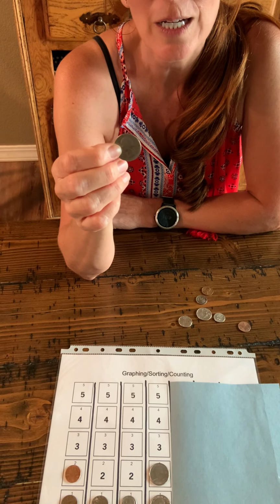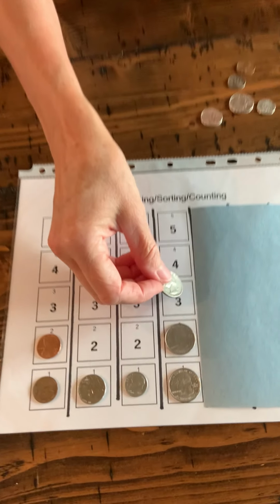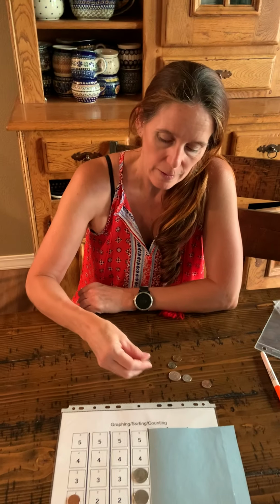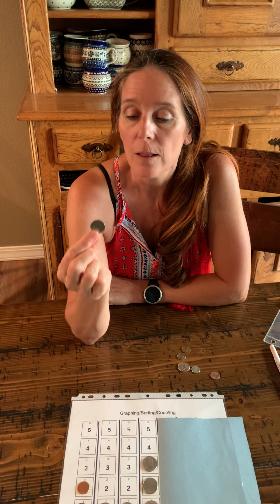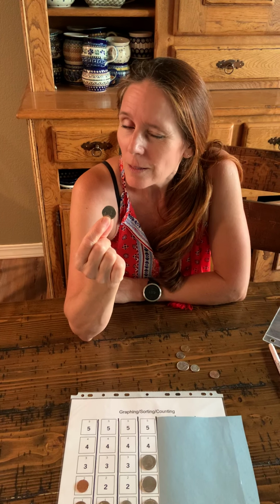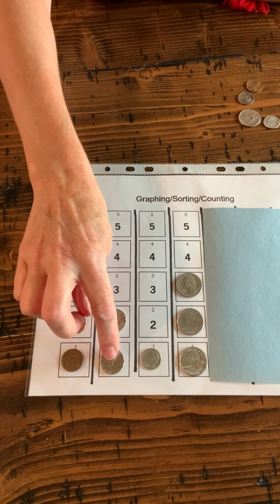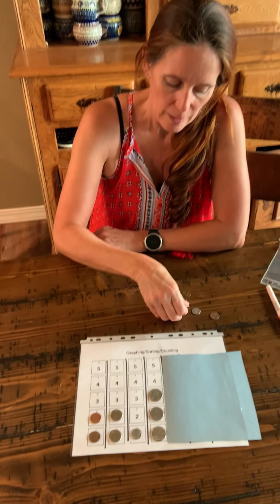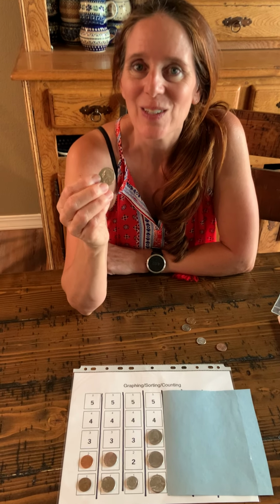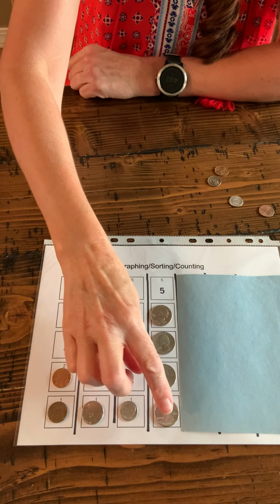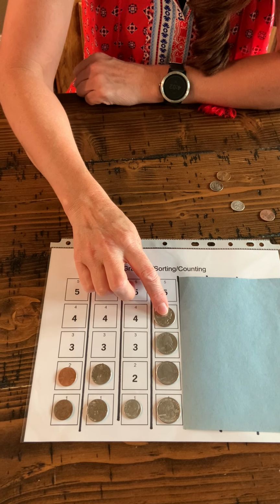I picked up another one. And you know what? I just put a quarter down, so I know this is another quarter, and I will put it in the quarter line. 1, 2, 3 quarters. This one is larger than a dime, but a little smaller than a quarter. It's a nickel. So I need to find, oh, here's my nickel right here. So now I have 1, 2 nickels. And I picked up another quarter. This is going to go into the quarter line right here. So I have 1, 2, 3, 4 quarters.